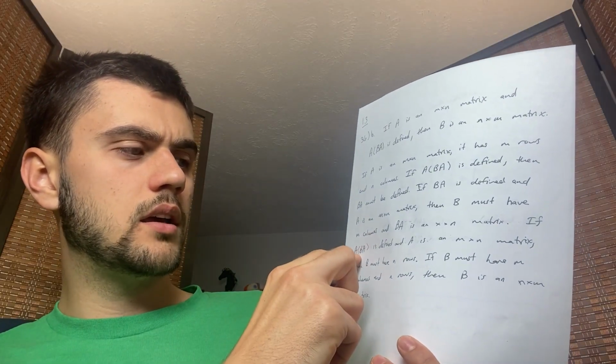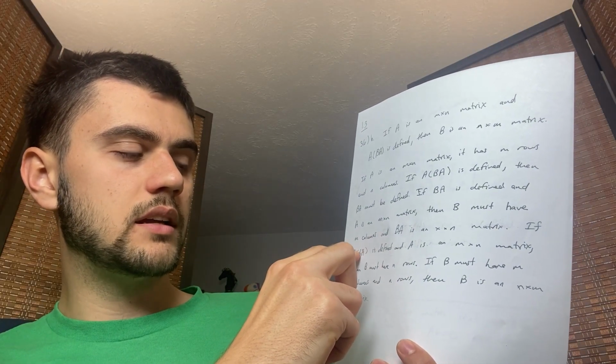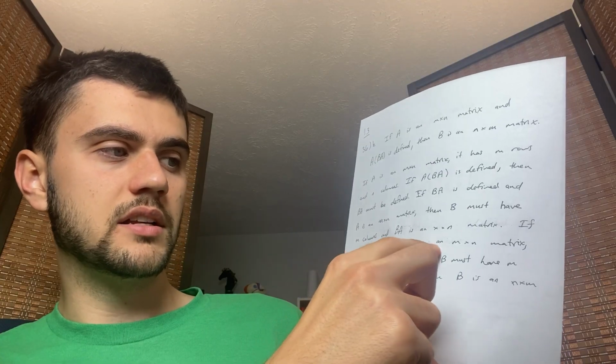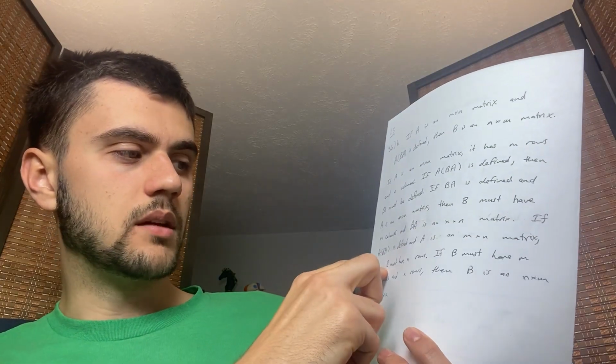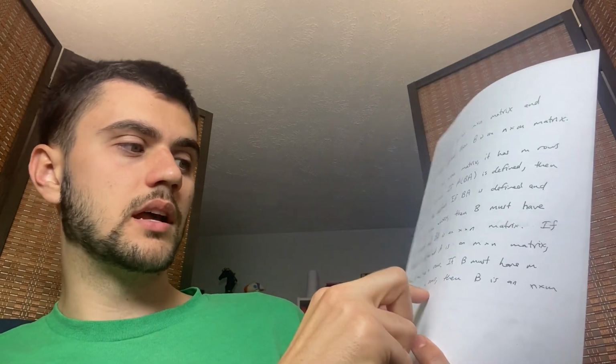If A times the product of B times A is defined, and A is an m by n matrix, then B must have n rows. If B must have m columns and n rows, then B is an n by m matrix.